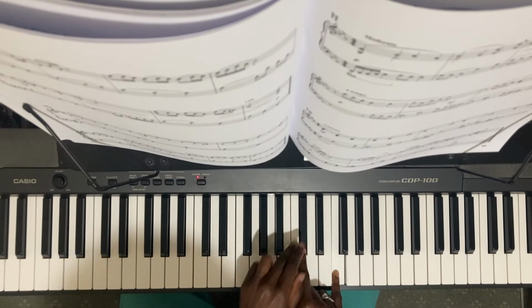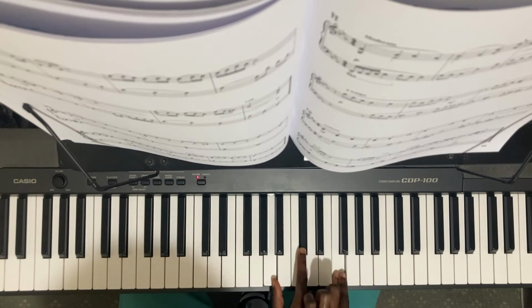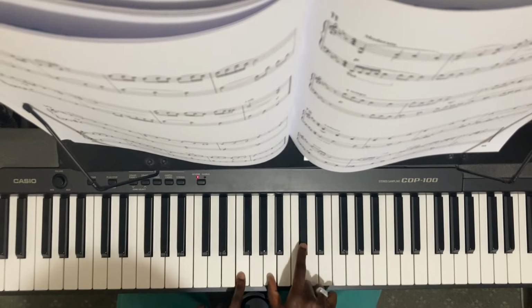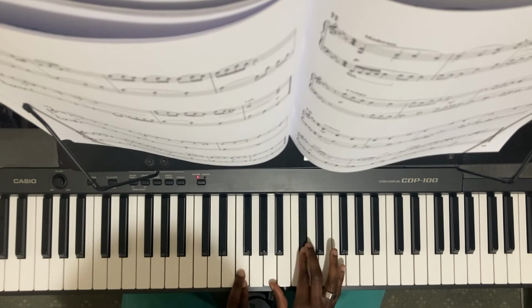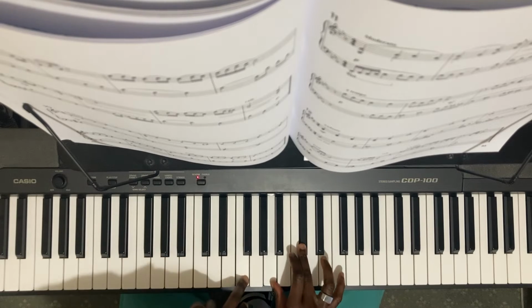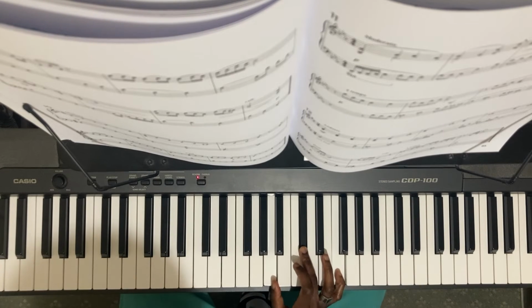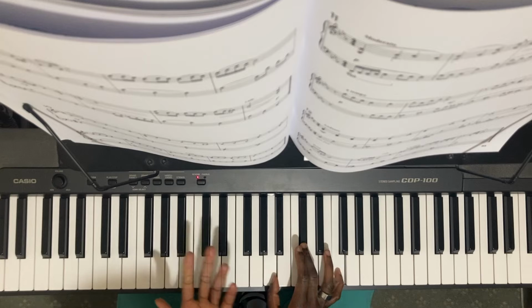Voila. And as you can see, if you take the F to the bottom, then that's your root augmented triad in F. And then when you take it to the top, that's your first inversion. I hope that makes sense.